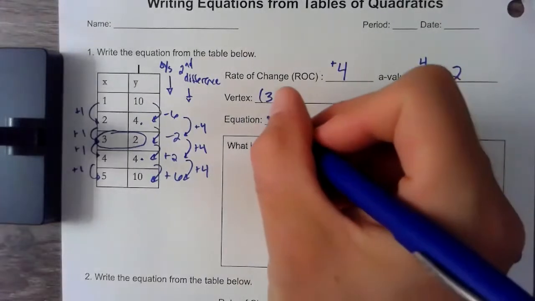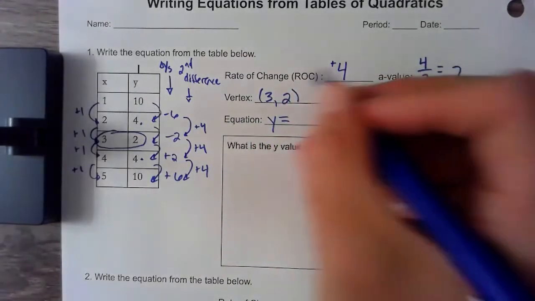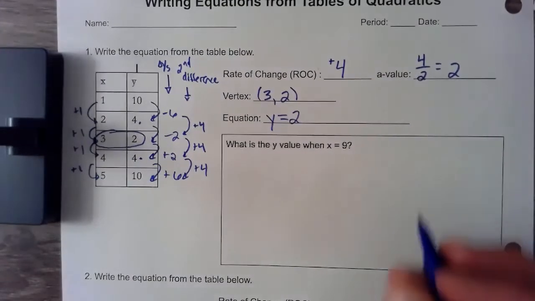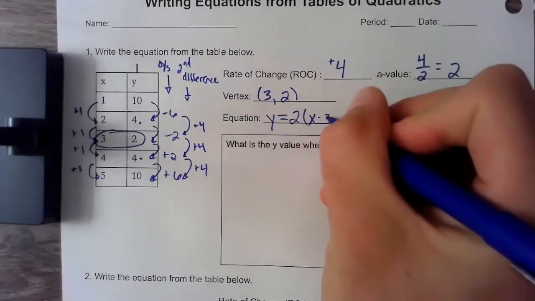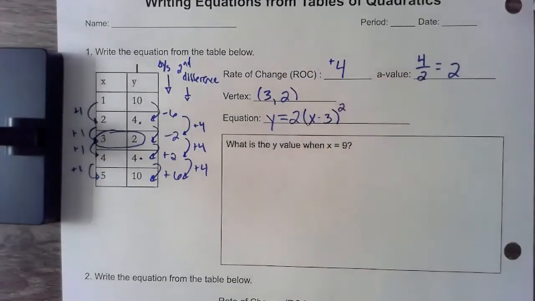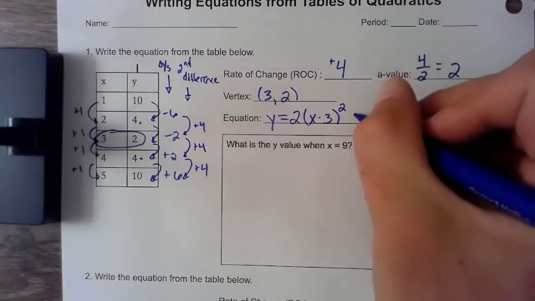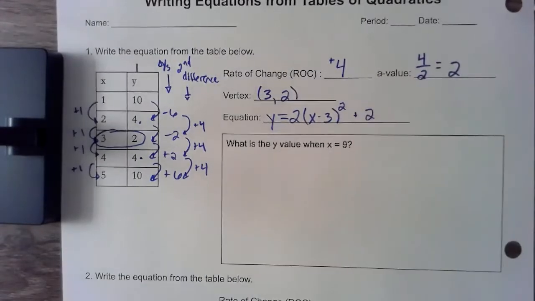And so our equation is y equals 2, not the rate of change, but the A value, dividing the rate of change by 2, (x minus 3). We have to square it. That's what makes this quadratic. We don't have the exponent of 2 outside our parentheses. This is not quadratic. And plus 2.